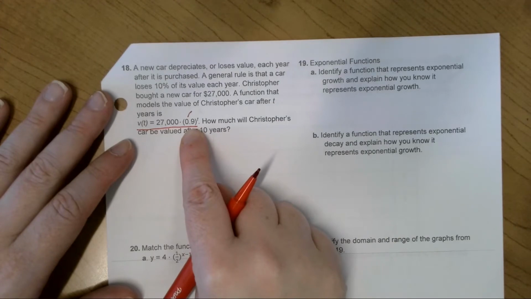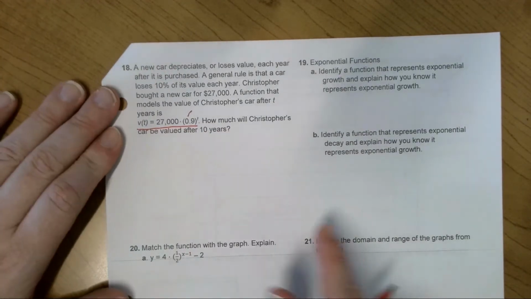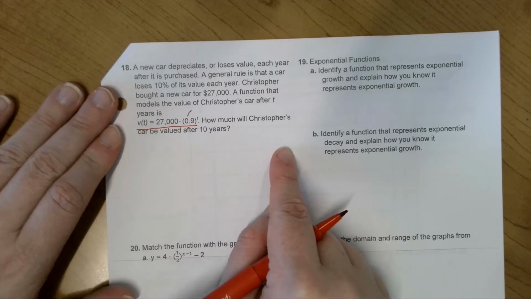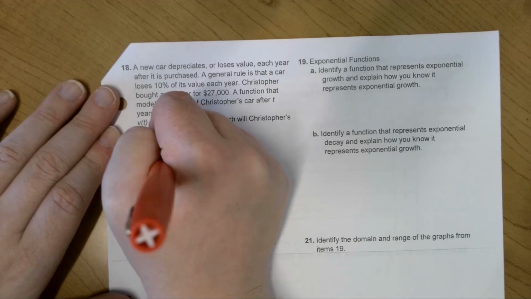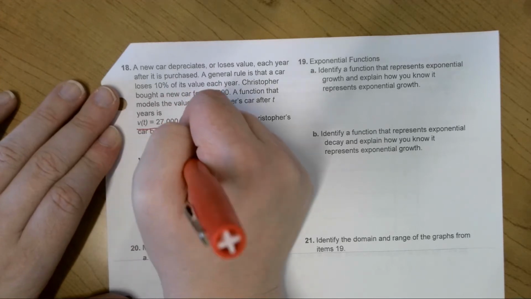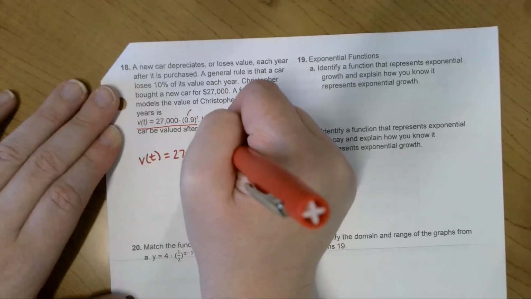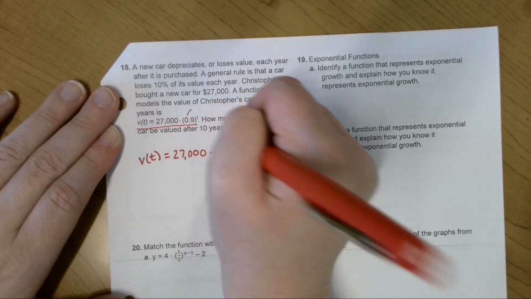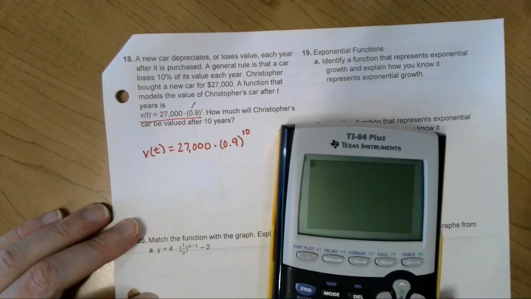So each year the car is only worth 90% of the year before. Okay, so if we want to figure out how much his car is worth after 10 years, we're going to do 27,000 times 0.9 raised to the 10th. And then that's just calculator work from there.